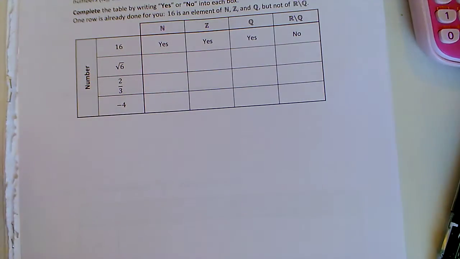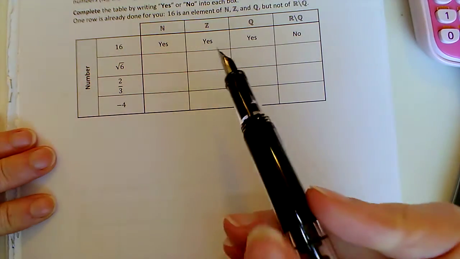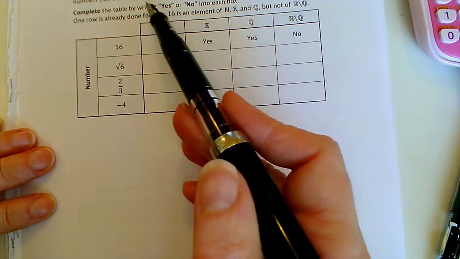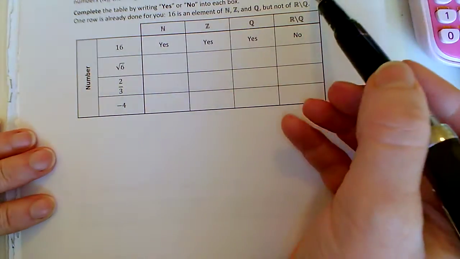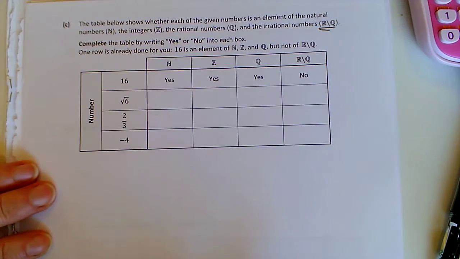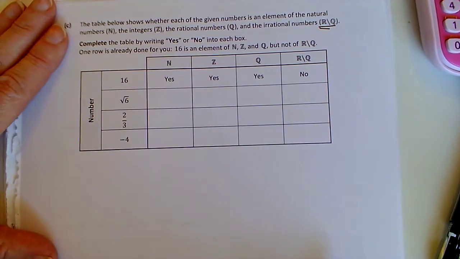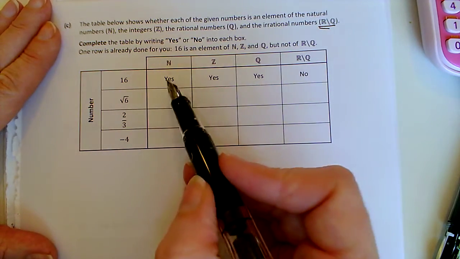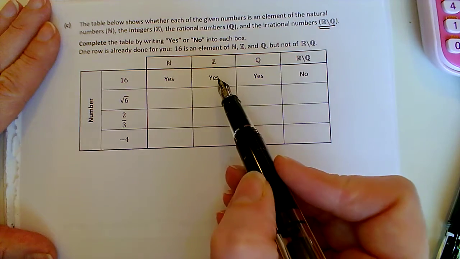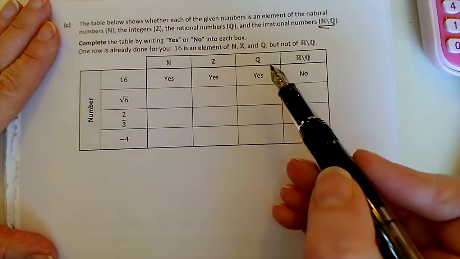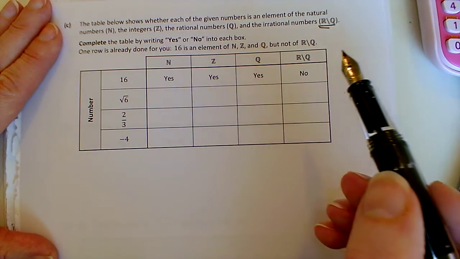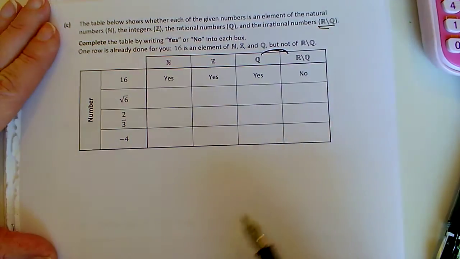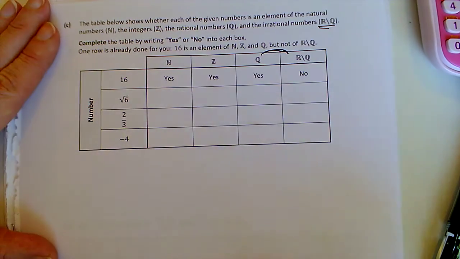Now, let's move on to part C. The table below shows whether each of the given numbers is a natural number, an integer, a rational number, or an irrational number, which doesn't have its own symbol. We had a similar question to this for homework. 16 is whole and positive, which means it's also a whole number, which means you can also write it as a fraction, which means it's not an irrational number. So these guys are mutually exclusive. If one of these is yes, the other must be no.